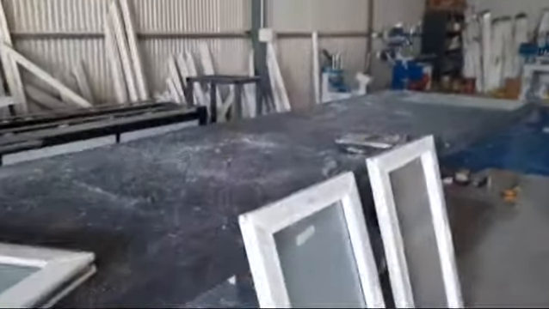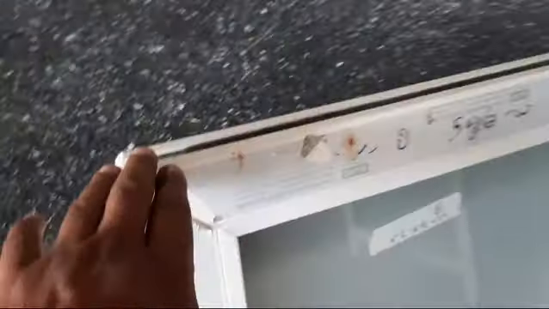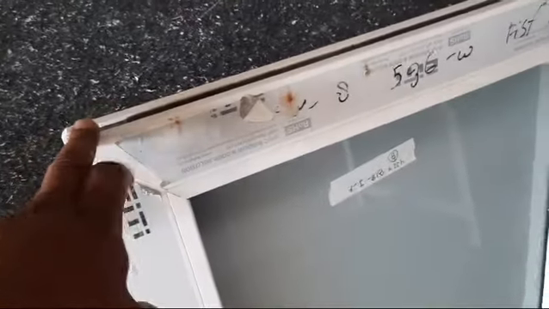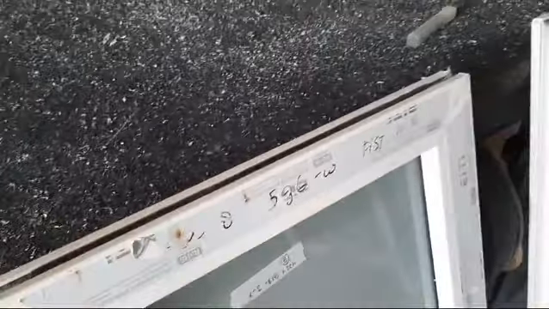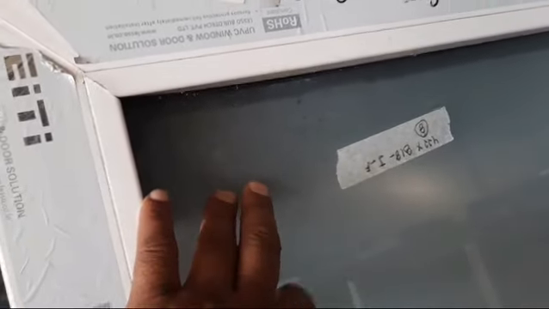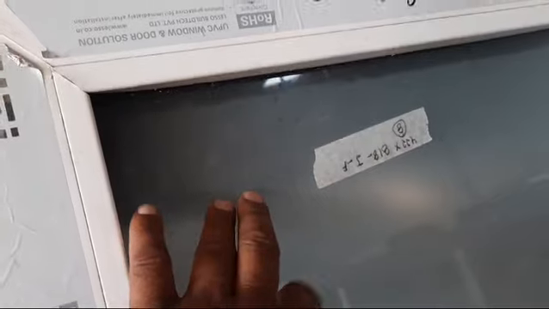Then the first thing to be checked is the type of the uPVC profile he is going to use in your windows or doors. The size, the dimensions of the sash and the frame of the profile, the type of the glass, the make of the glass, if it is Saint-Gobain or not. In the type you can check if it is toughened, frosted, clear, the thickness of the glass, if it is a 5 mm, 6 mm, 8 mm or 20 mm.